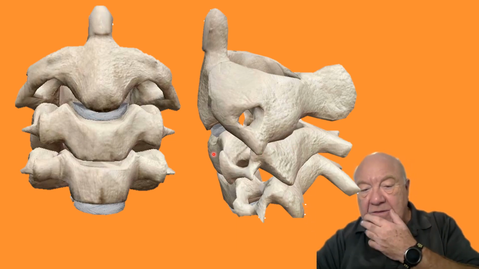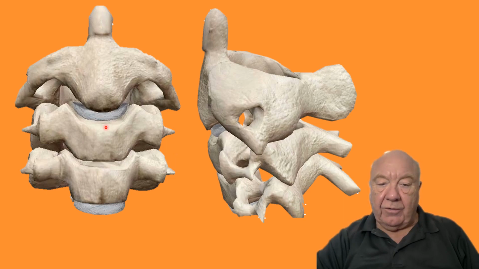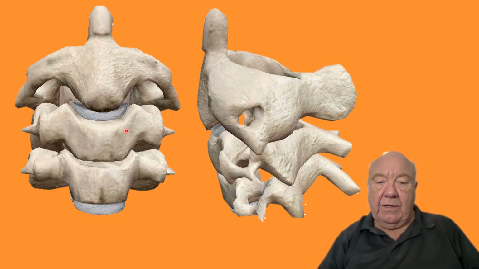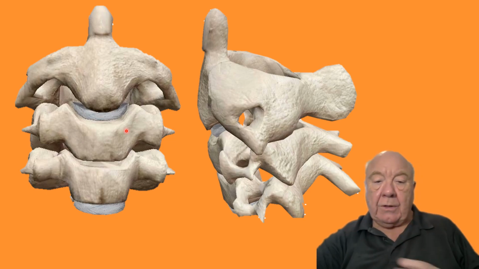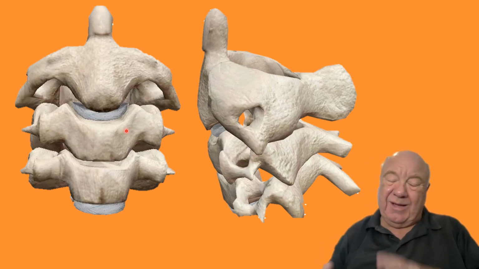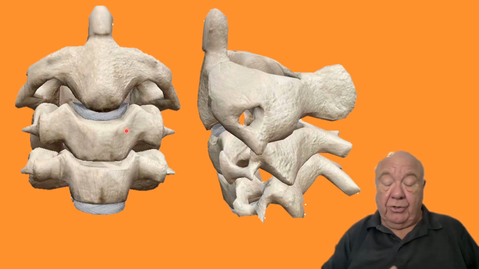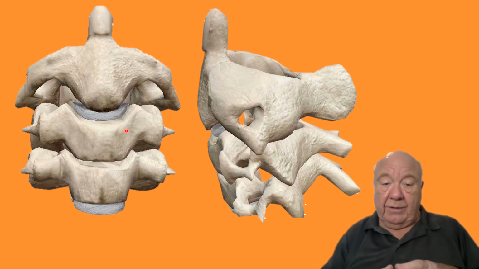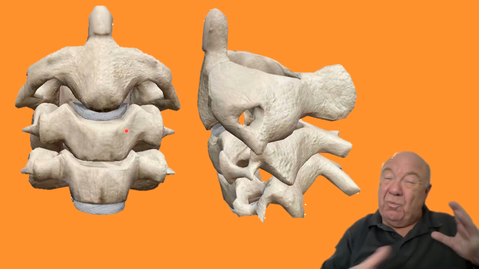Now there's some interesting bits of this. For example, the disc in the cervical spine is absolutely nothing like the disc in the lumbar spine. This is homogeneous. By the time you're about 30, this is completely homogeneous, and it looks more like a symphysis than an intervertebral disc, because the nucleus is actually quite small compared to the lumbar nucleus in relative terms.